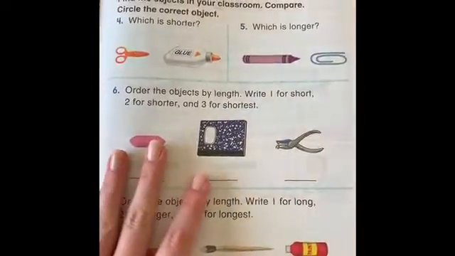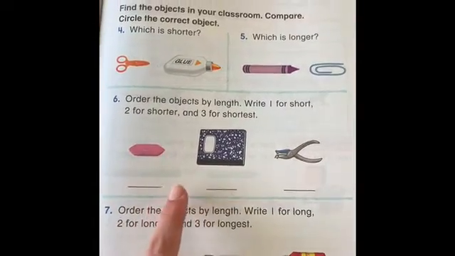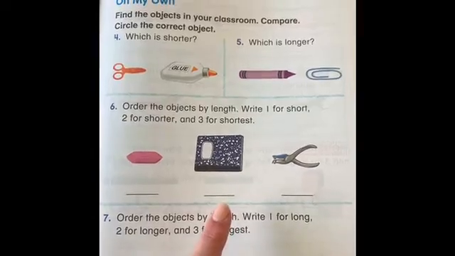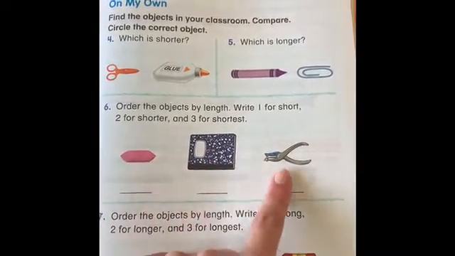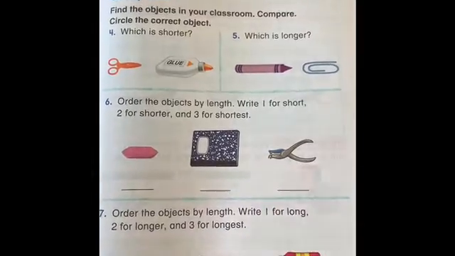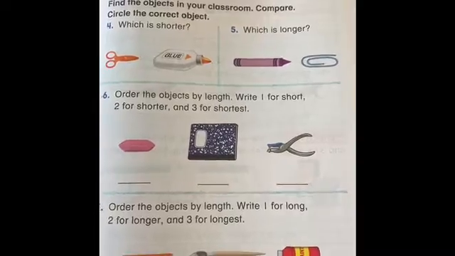Now this is what your math worksheet looks like for today. It's asking you, just like I did, to write 1 for short, 2 for shorter, or 3 for shortest out of the eraser, the notebook, or the hole puncher. So you can do this paper or you can do the activity that I am going to show you.